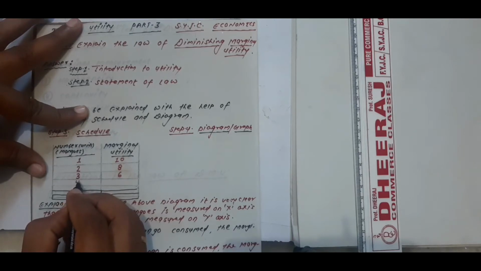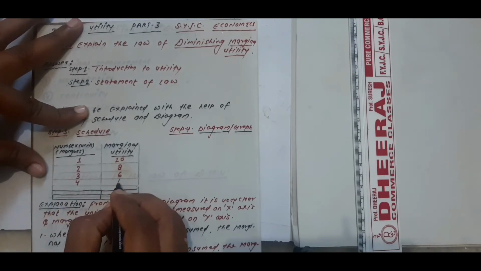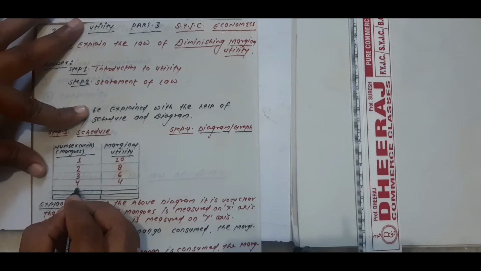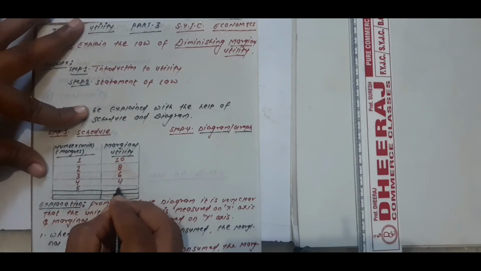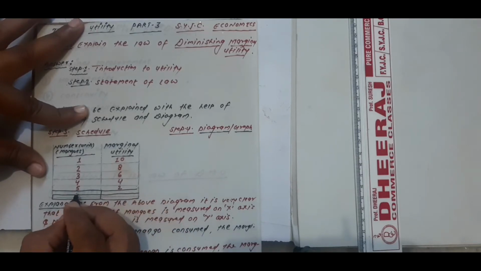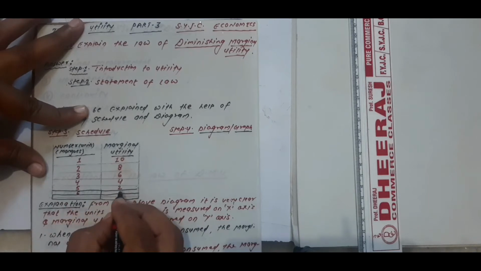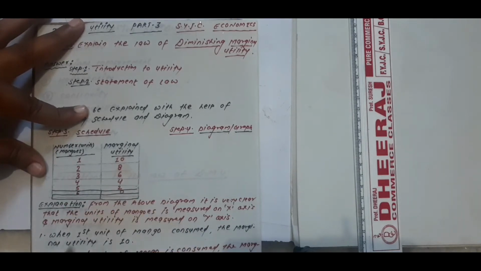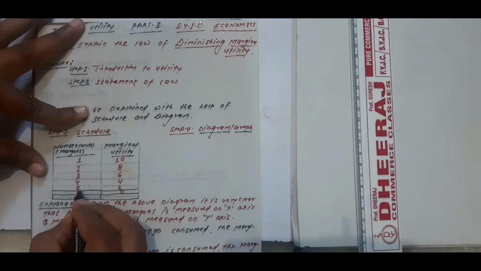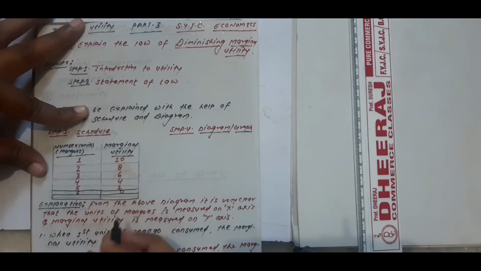As the fourth one is consumed, it gets 4. As the fifth, it is 2, and as the sixth mango is consumed, utility becomes 0, because after this there is no need for any consumption and no satisfaction.